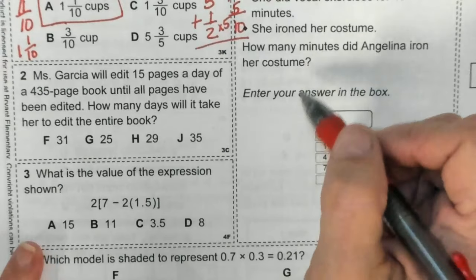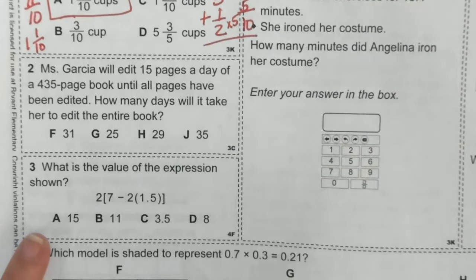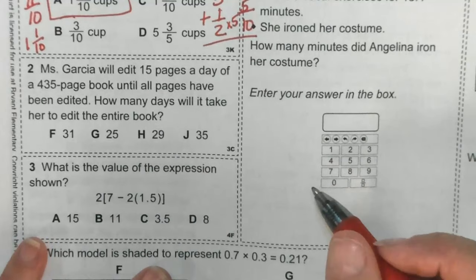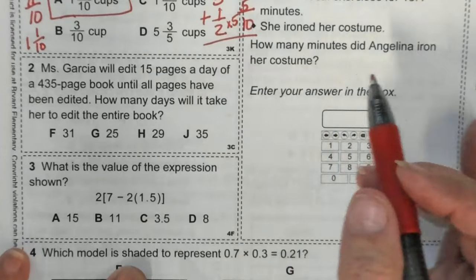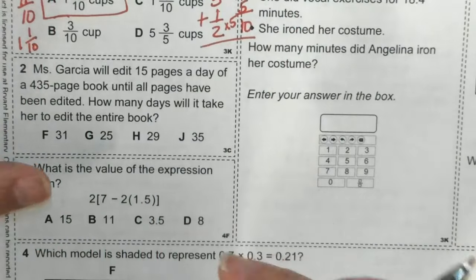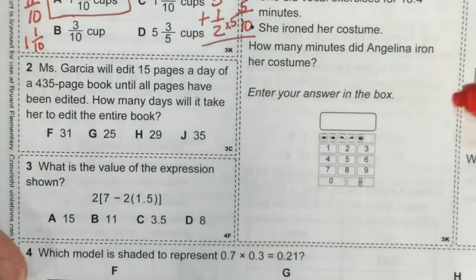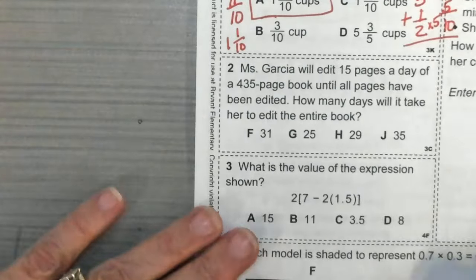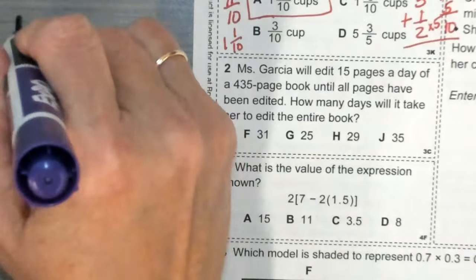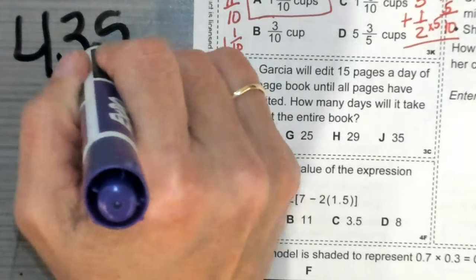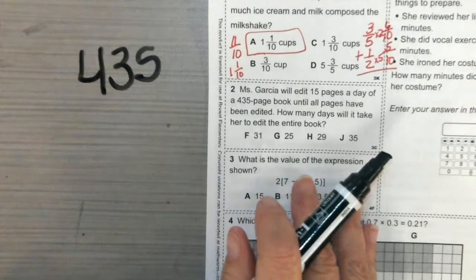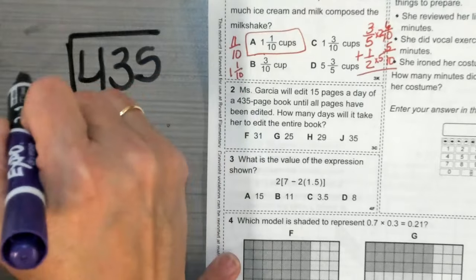Ms. Garcia will edit 15 pages a day of a 435-page notebook until all pages have been edited. How many days will it take? So she's got this whole book and she's doing a little each day. This is a division problem, okay? So 435, and then we're going to divide it by 15.